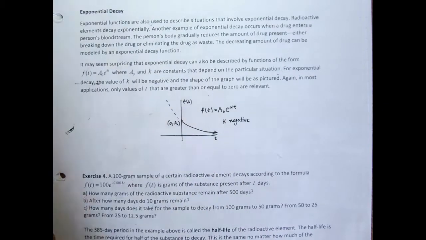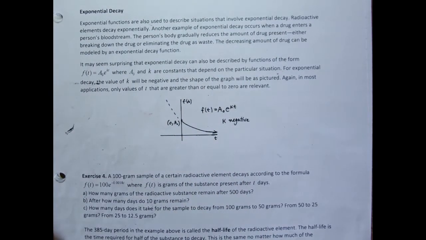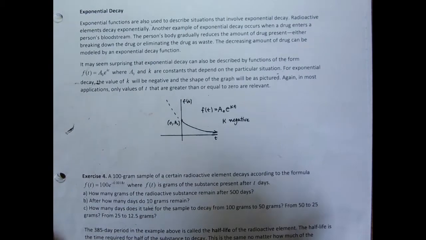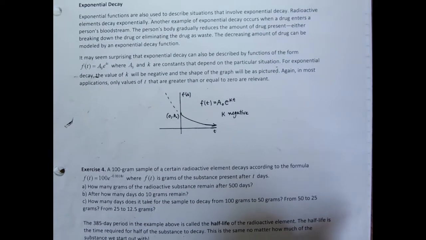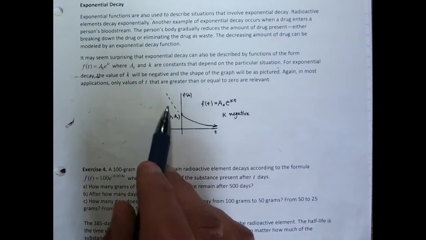Radioactive elements decay exponentially. Also, another kind of example is when there's a drug present in a person's body, the drug often breaks down in an exponential way. We're going to focus on radioactive element issues and problems. The graph of an exponential decay function is going to look like so.